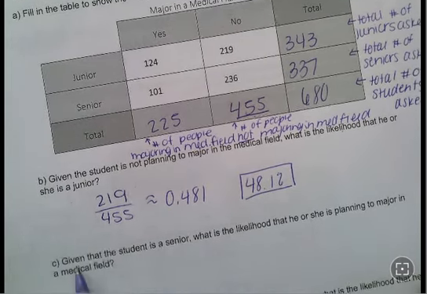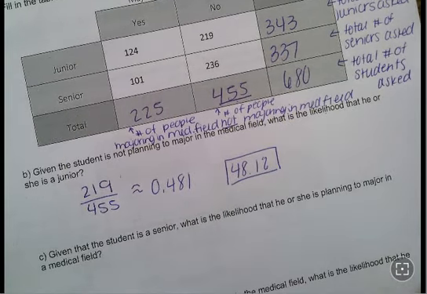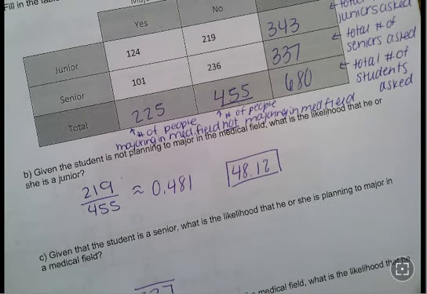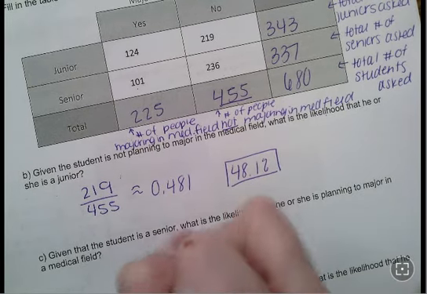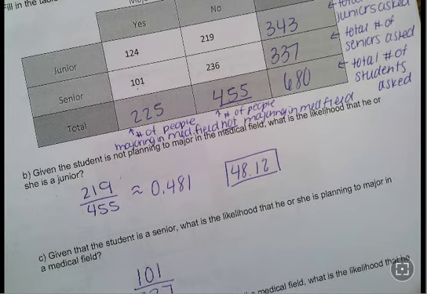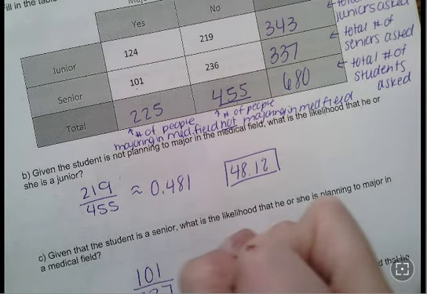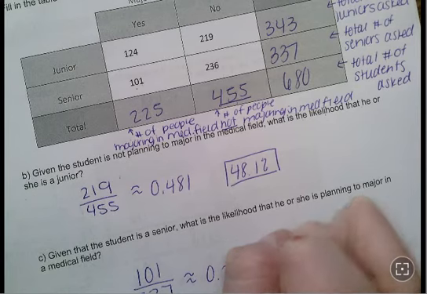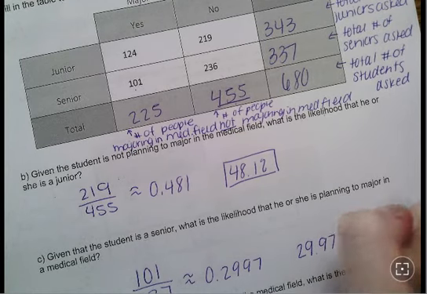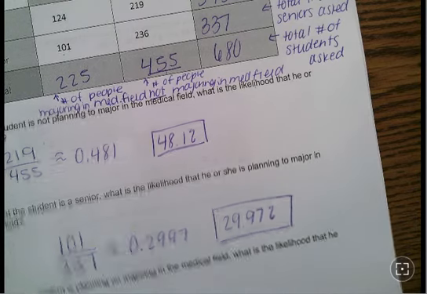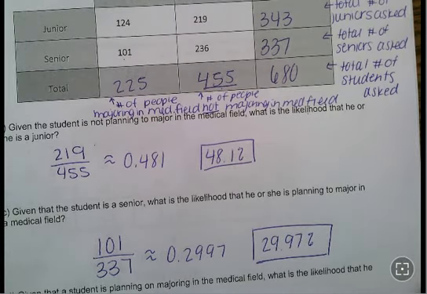So similarly, given that a student is a senior, so we have 337 seniors, that's the pool that we're looking at, that's our big pot. What is the likelihood that he or she is planning to major in the medical field? Well, we have 101 of them that are planning to major in the medical field. So we do 101 divided by 337, and that gives us approximately 0.2997, which is about a 29.97 or 30% chance. So what that means is that if we would ask a random senior, there's a 30% chance that they're going to major in the medical field. That's what you just found, okay?